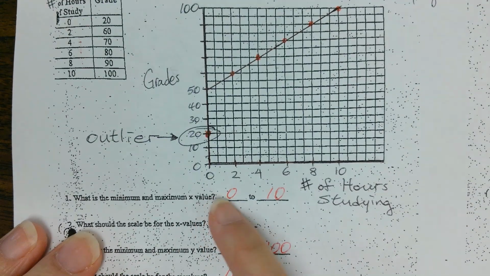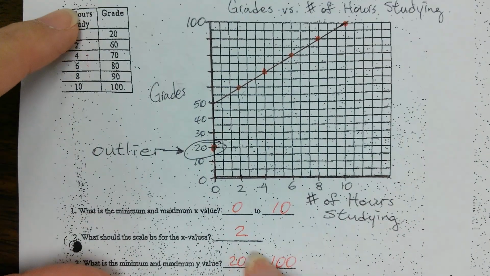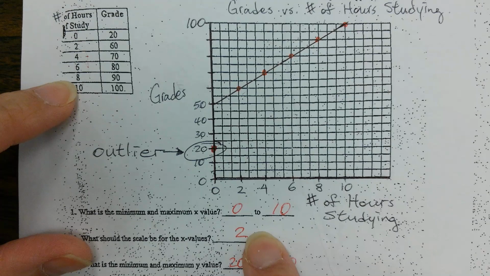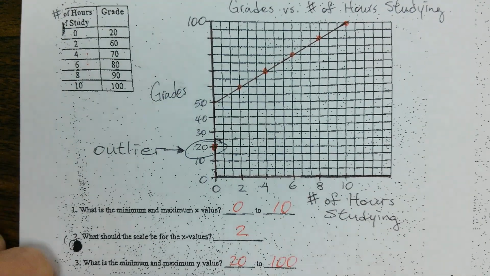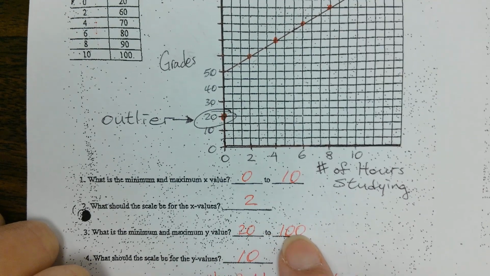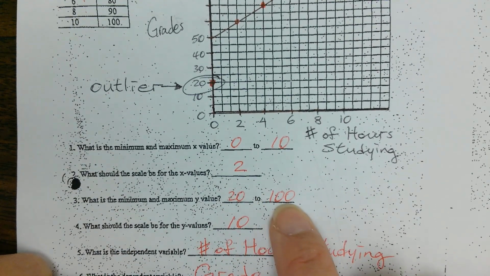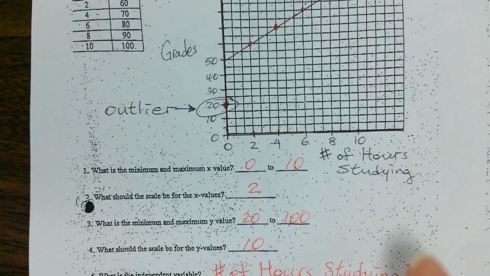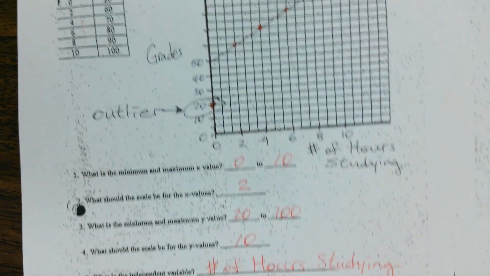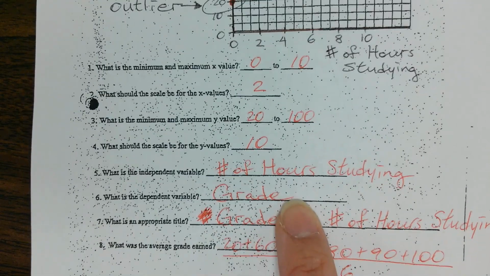So minimum to maximum value, 0 to 10. You could go up by ones or by twos because I recognize that all of these values are by twos. And then here, minimum y value to maximum y value, go up by tens. And independent variable, always your first column, so number of hours studying. Dependent is the grade.